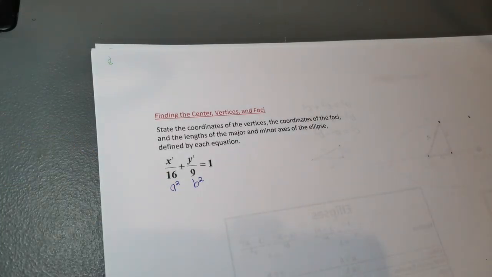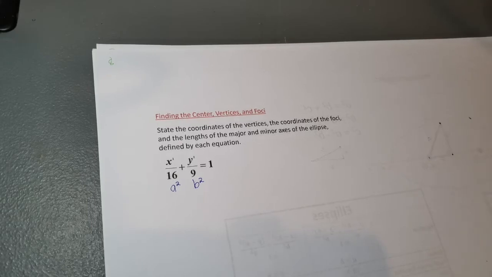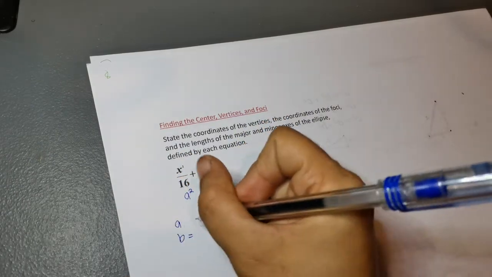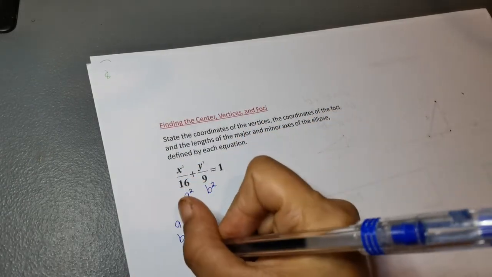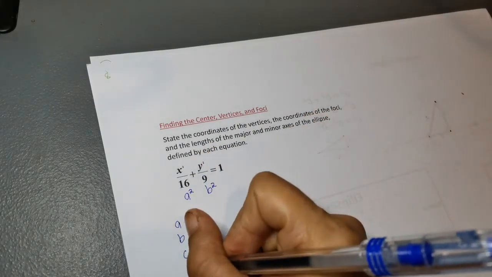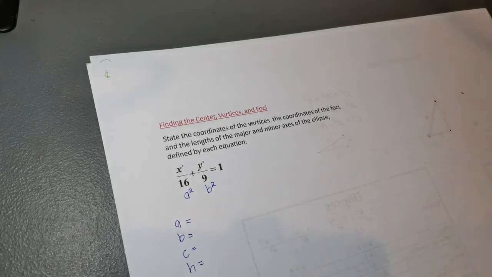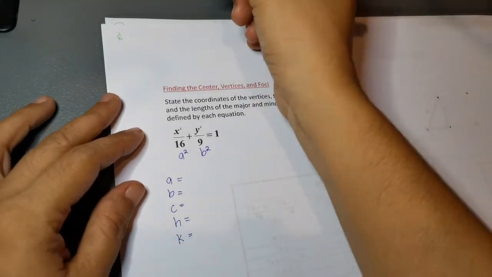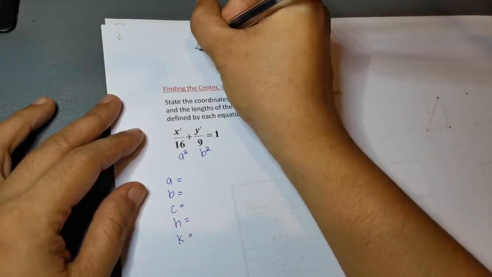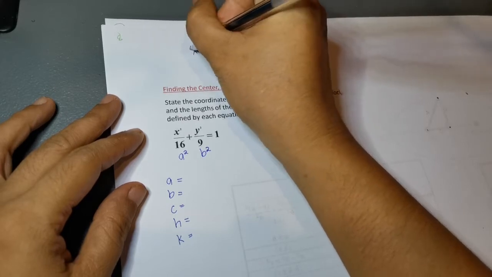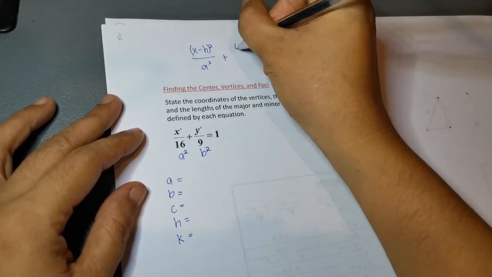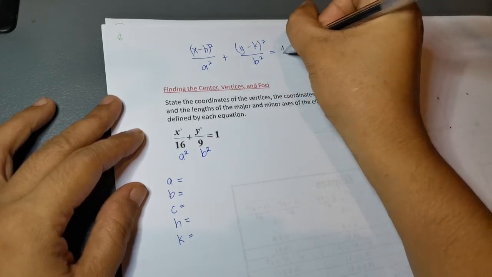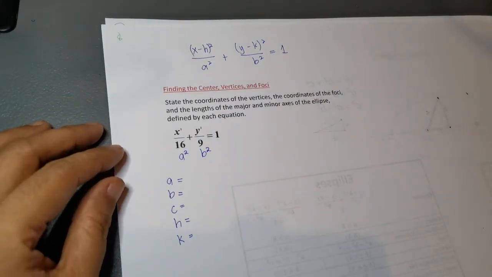Ayan. So, there's no need for us to graph this anymore. Since meron na tayong value ng A at saka value ng B. Ang kailangan na lang nating hanapin ay yung value ng C at ang value ng H at saka value ng K. Okay. So, since meron tayong horizontal ellipse, we know that the equation that we will be using ay yung x minus h quantity squared over a squared plus y minus k quantity squared over b squared equals 1. Ayan ang gagamitin nating equation.